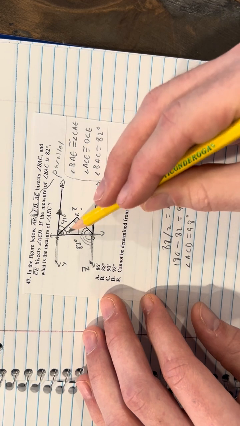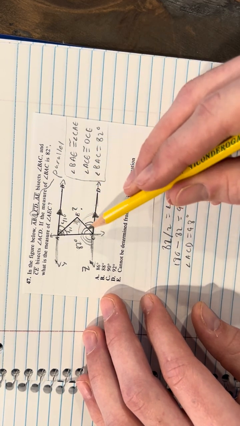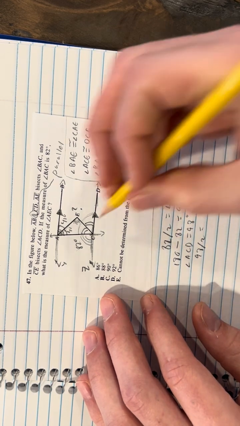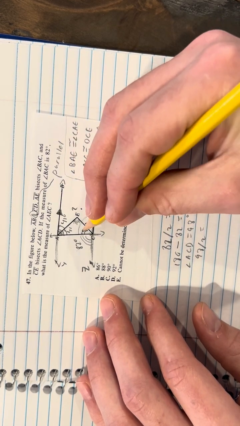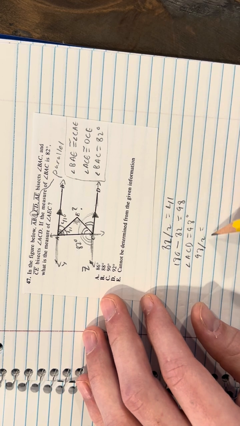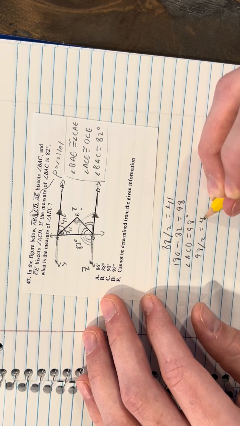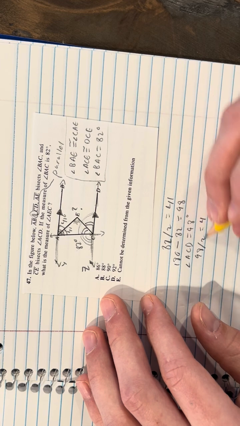Then just like we did for 41 here, because it bisects, we have to do 98 divided by 2, just like 82 divided by 2, in order to get one of the smaller ones, because these two angles are equal. So you can split into two equal parts, which is why I divided by 2 there. So 98 divided by 2 is going to be 49.